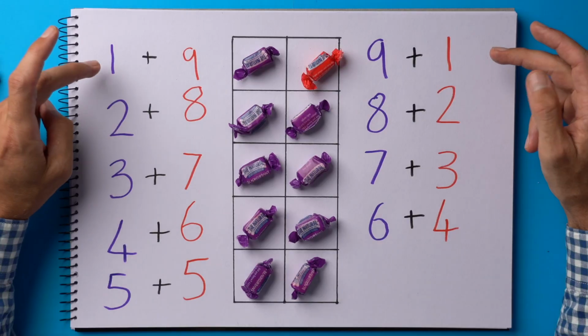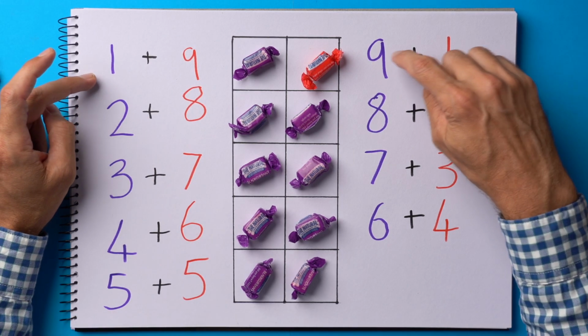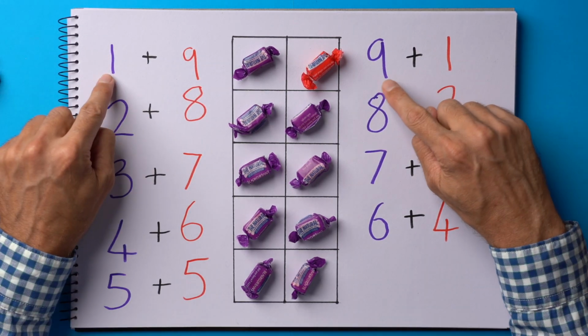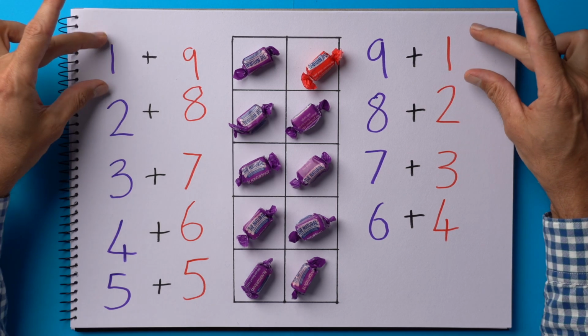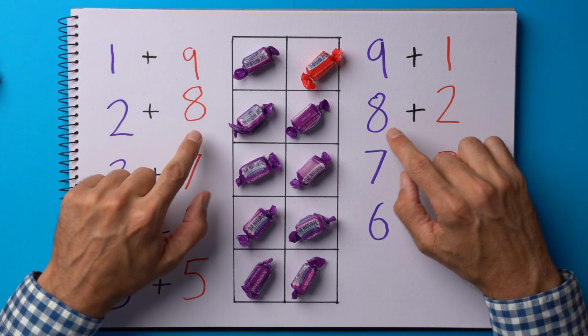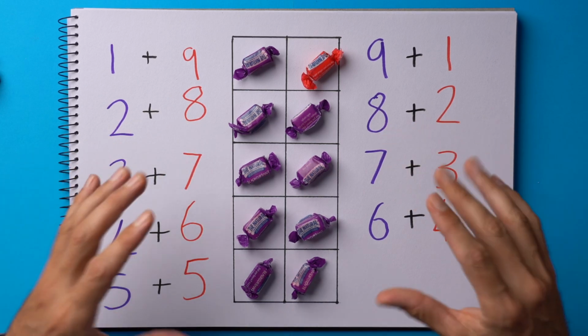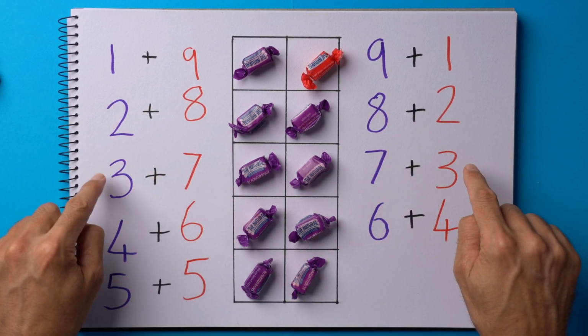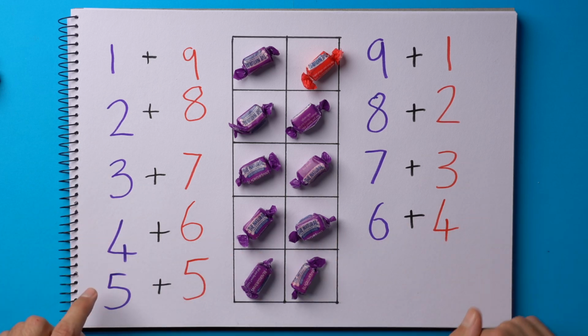Here we've got 1 plus 9 on this line and 9 plus 1. Notice that these numbers are the same, just in the reverse order. So those are kind of the same. Again, we've got 2 and 8 and 8 and 2, same numbers in the reverse order, and 5 plus 5, I only wrote that once because it would be exactly the same on the other side.